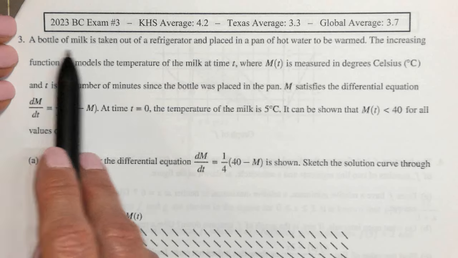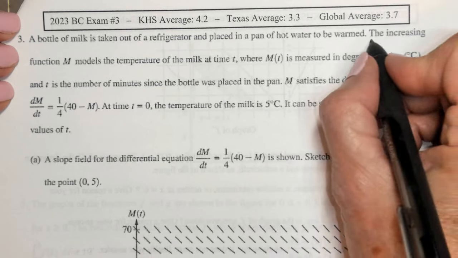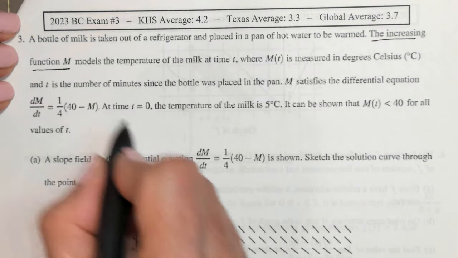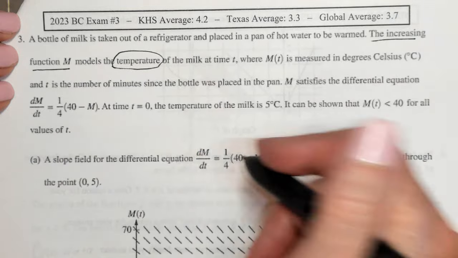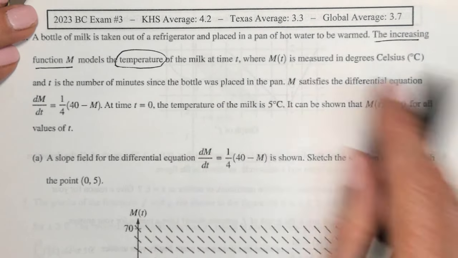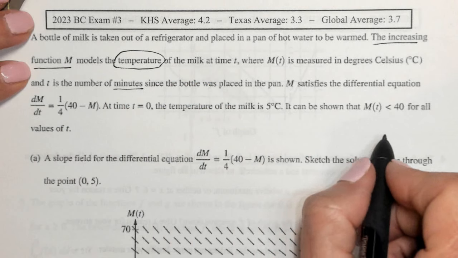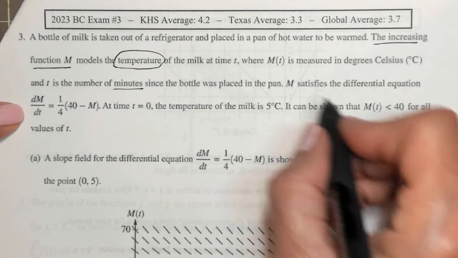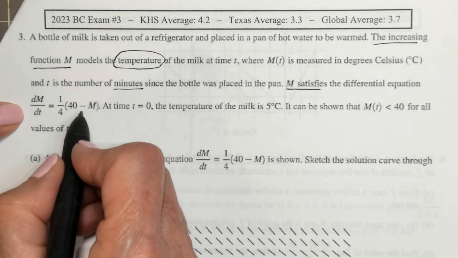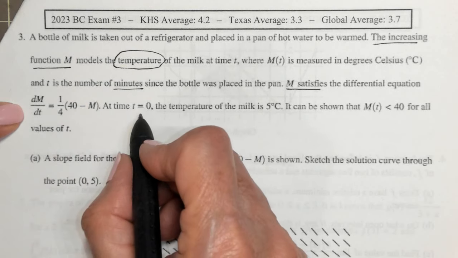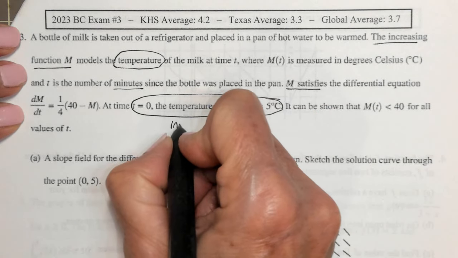A bottle of milk is taken out of a refrigerator, placed in a pan of hot water to be warmed. The increasing function m models the temperature of the milk. So m is the temperature, and it is increasing because it's in a pan of hot water. At time t, where m of t is measured in degrees Celsius, t is the number of minutes since the bottle was placed in the pan. m satisfies the differential equation dm/dt is equal to 1/4 of (40 minus m). At time 0, the temperature of the milk is 5 degrees Celsius. They are giving us an initial condition.